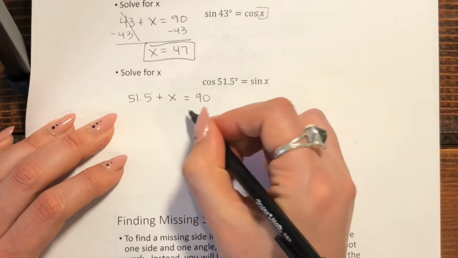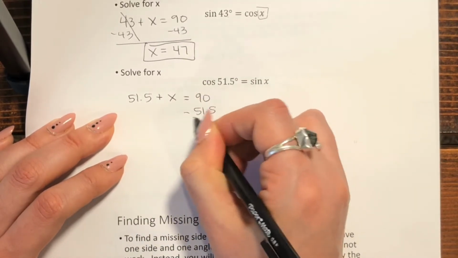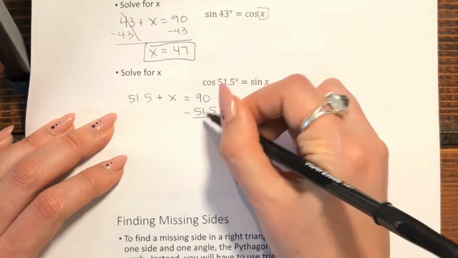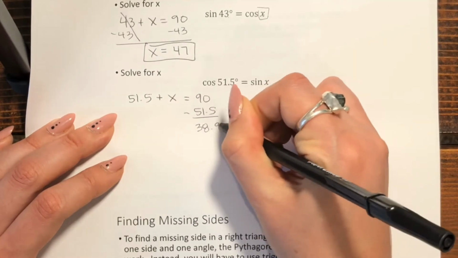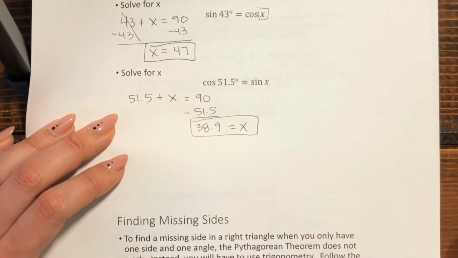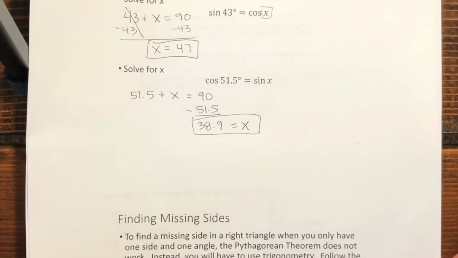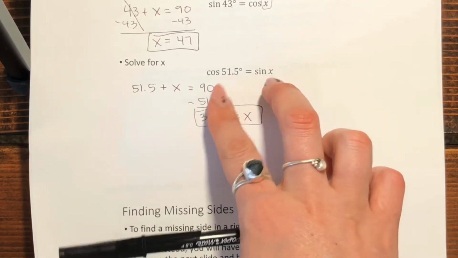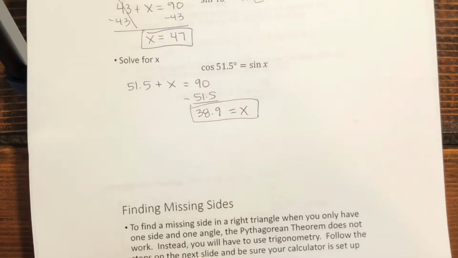So we're going to just minus the 51.5 from that to see what's left over. So 90 minus 51.5 is 38.9. And so that is going to be what x equals. So pretty straightforward, not too tricky. Whenever you see a cosine equal to a sine, just remember their angles have to be complementary and add to 90.